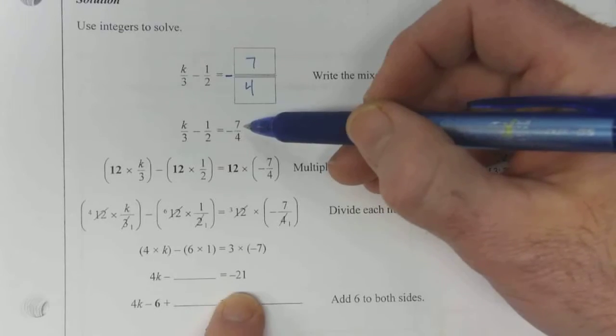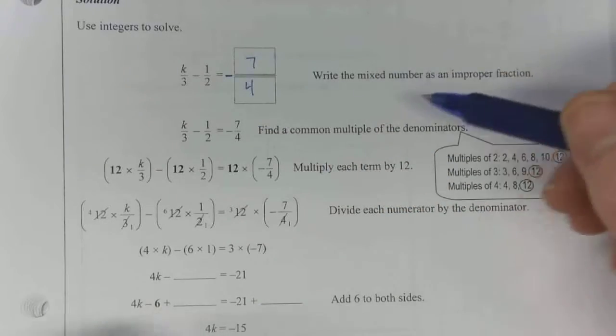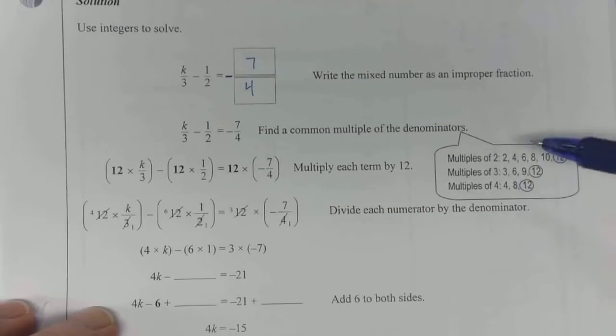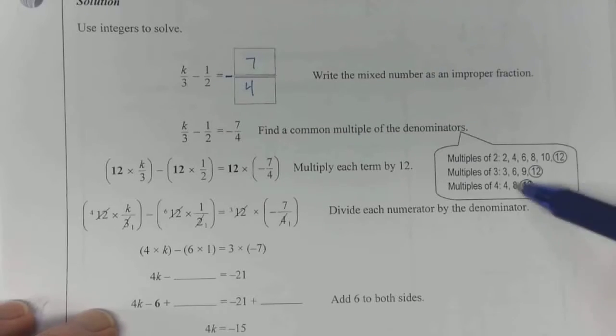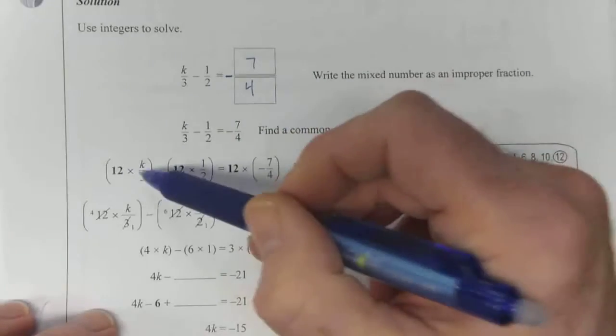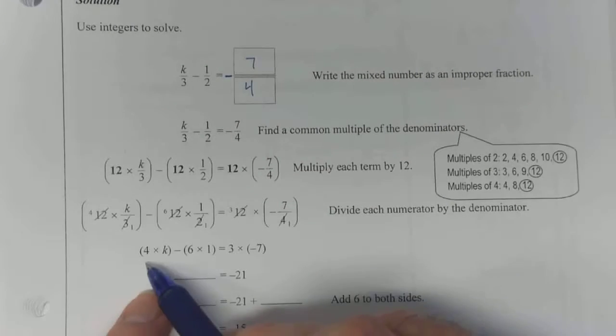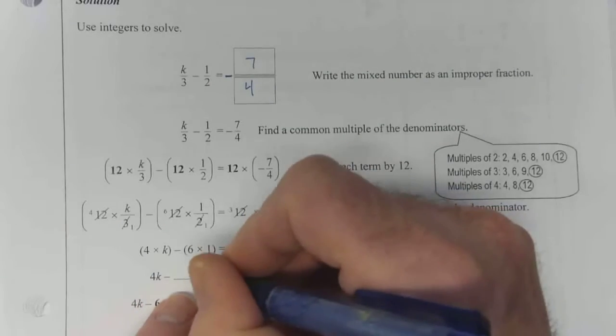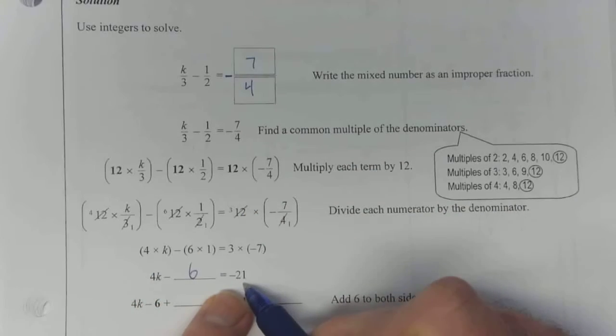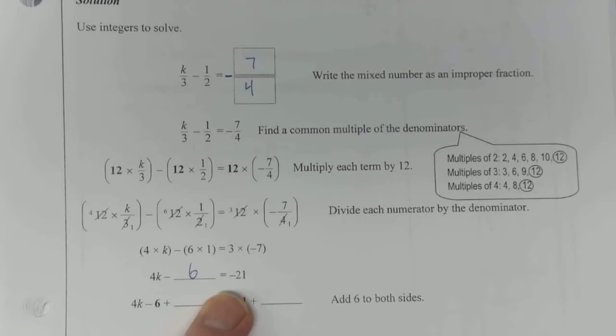So it's going to be negative 21. So by finding those common multiples and then finding that number, we can multiply it across each term, and all of a sudden the denominators vanish and we're not dealing with fractions anymore. So we end up with 4k minus 6 is equal to negative 21. That simplifies it a little bit for you.